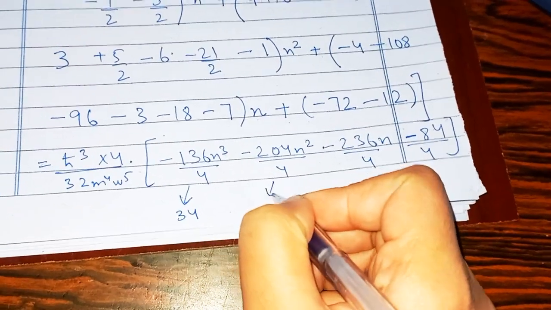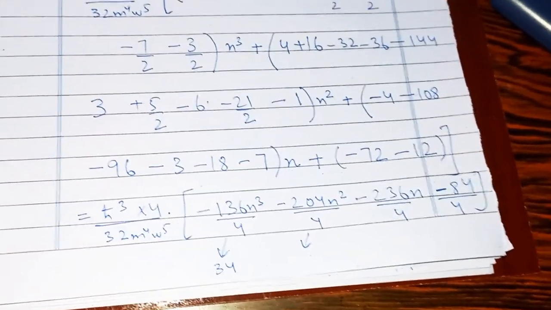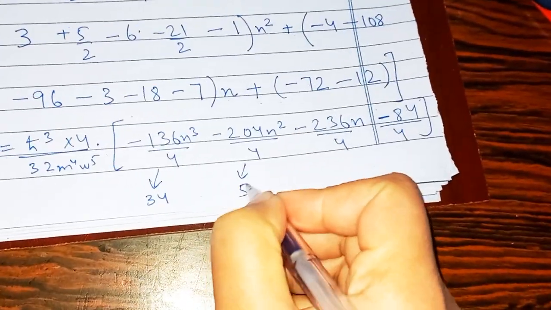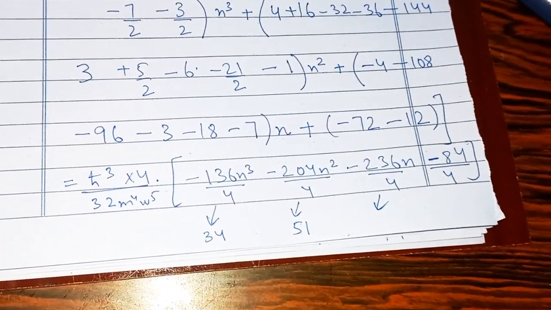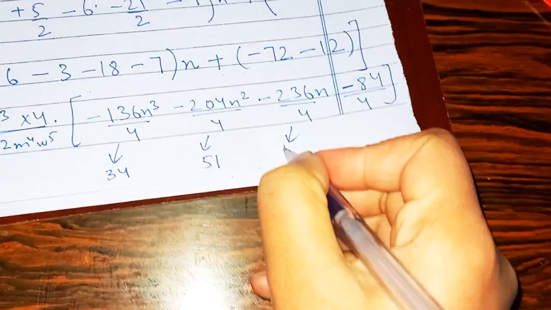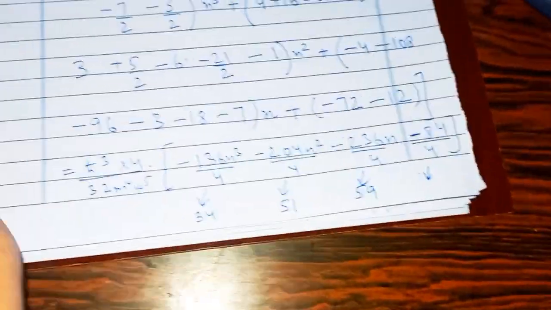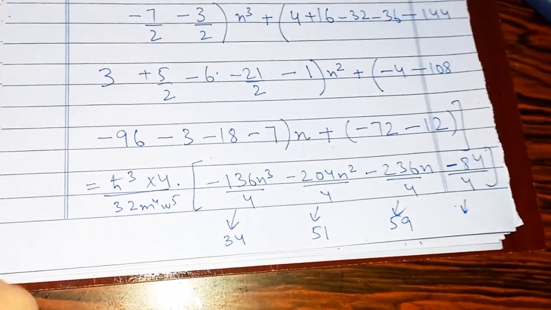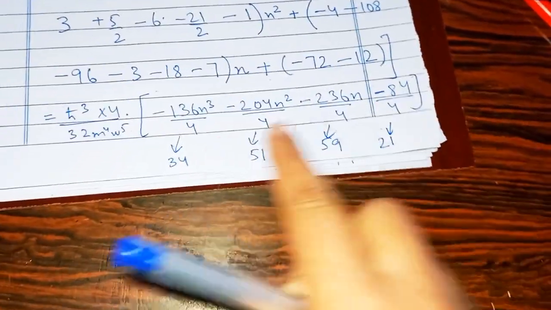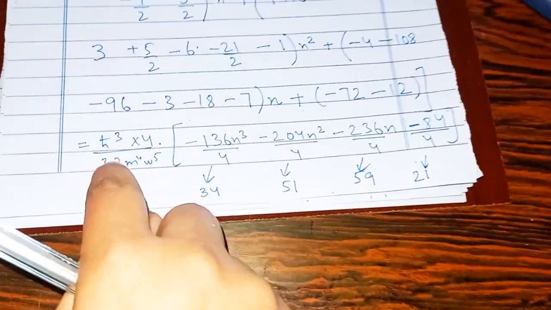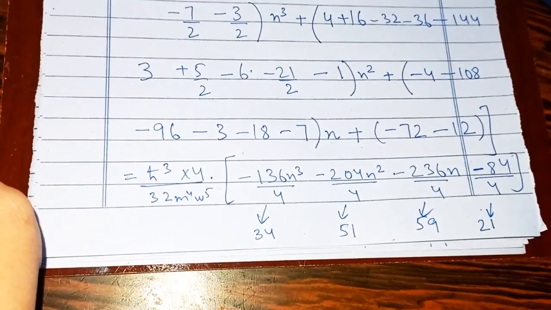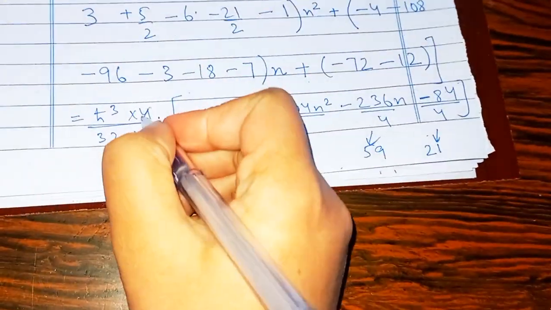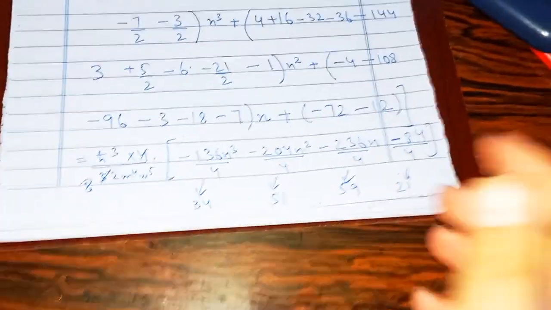Okay, we will write it in a later step. 204 divided by 4 is 51. 236 divided by 4 is 59. And this last term, 84 divided by 4 is 21. We'll write these in a later step, and here we can cancel out something. 4 divided by 32. Okay, we can divide 4 by 32, so it's 4 ones are 4 and 4 eights are 32, so it's 8 in here. Let's write it in a later step.